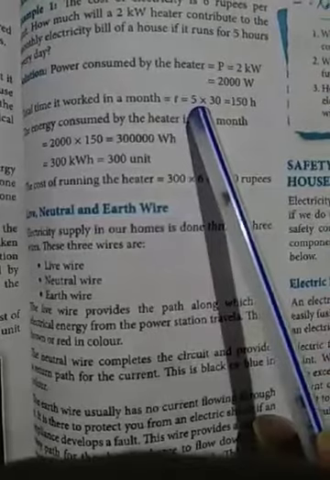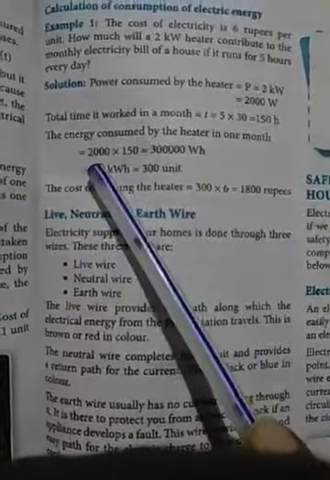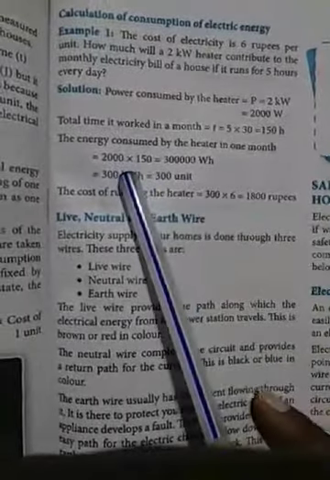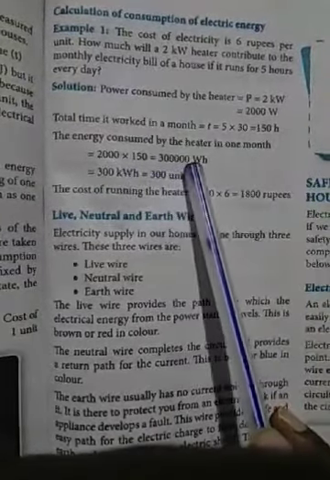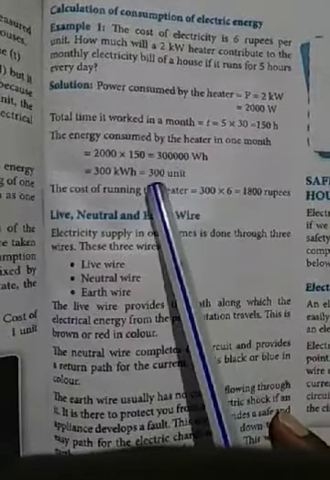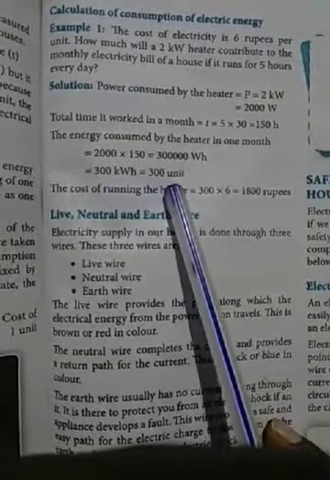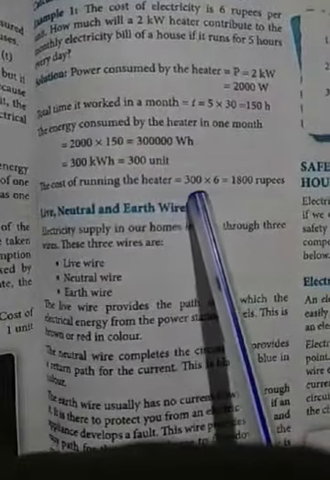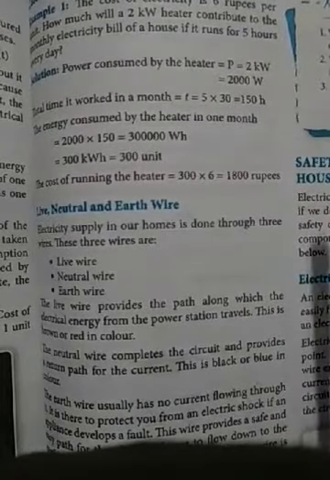Five hours per day, so in a month of 30 days, 5 into 30, 150 hour. Energy consumed by the electric heater in 1 month is 2000 into 150, that is 3 lakh watt hour, that is 300 kilowatt hour or 300 unit. The cost of running the heater is equal to 300 into 6, that is 1800 rupees.